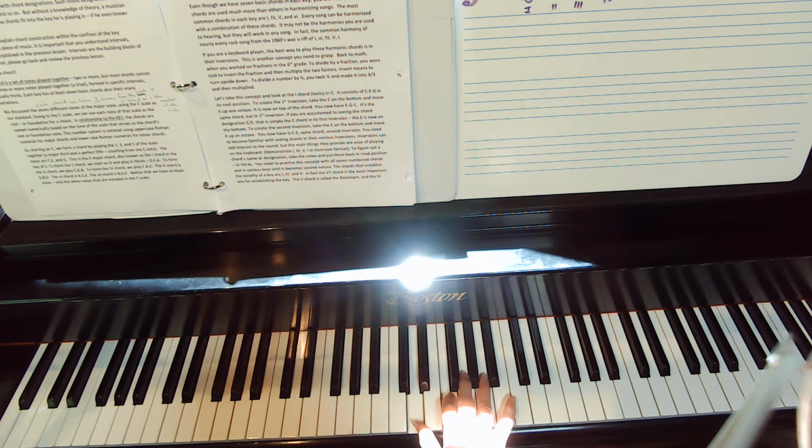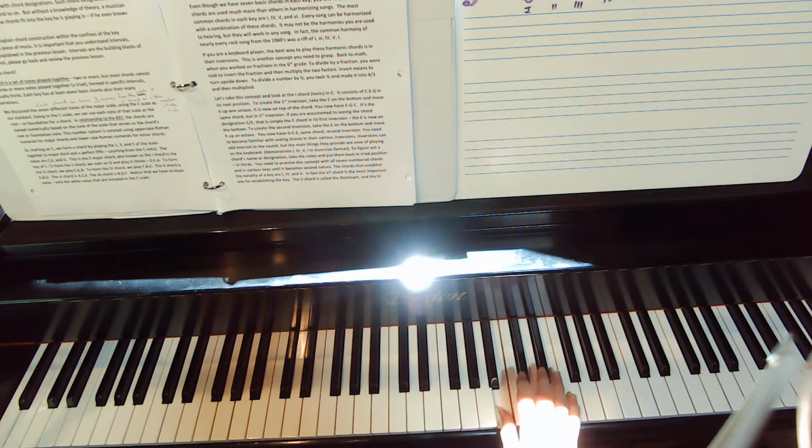This is the 2 chord in the key of C, Roman numeral 2, the minor chord. 3 chord, 4 chord, the 5 chord, the 6 chord, the 7 chord, and back to the 1 chord.